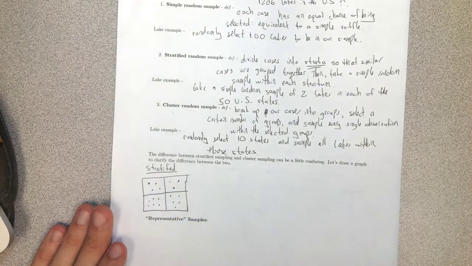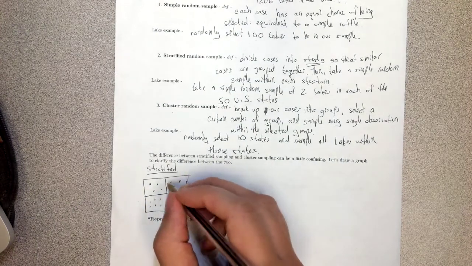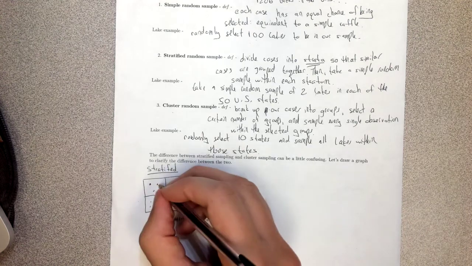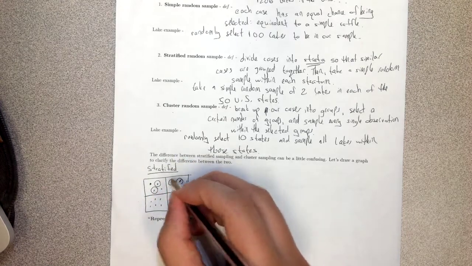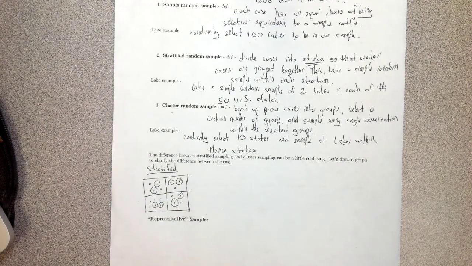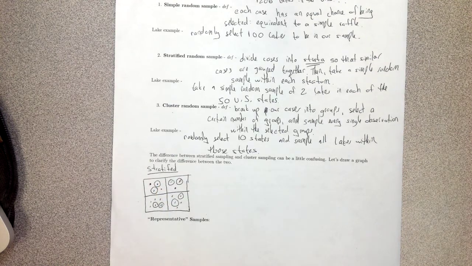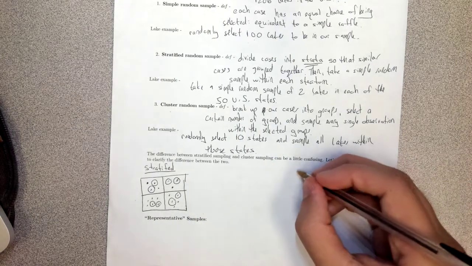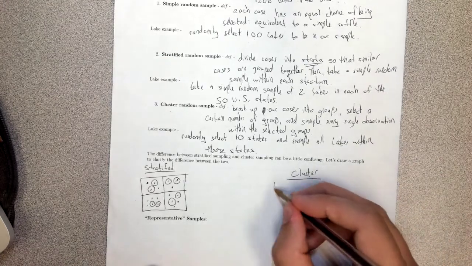So for stratified sampling, what we're going to do is maybe randomly select two lakes in each of these little squares, which kind of represent states. So maybe we're going to sample that one and that one, this one and this one and here, and then here and here. And so this is stratified. So each group is represented in some way. I'm going to leave a little bit of space to write an advantage in a sec. And over here, we're going to do a little diagram for cluster.